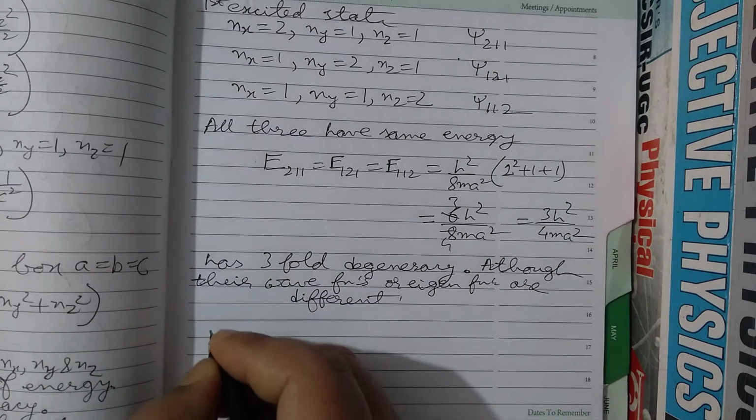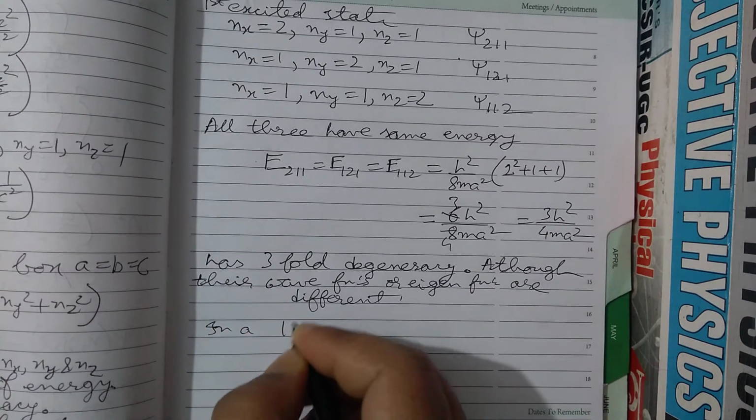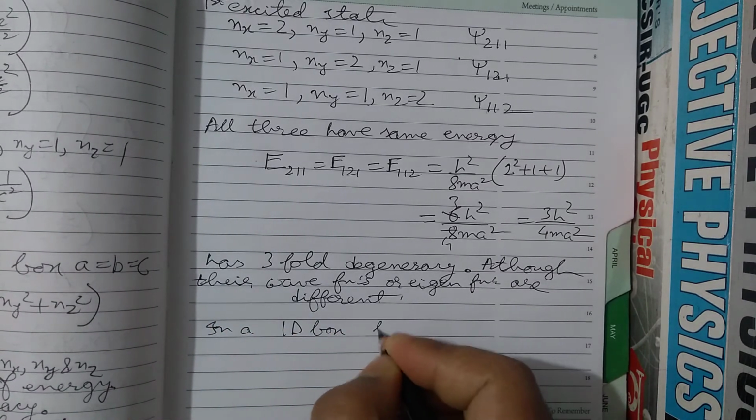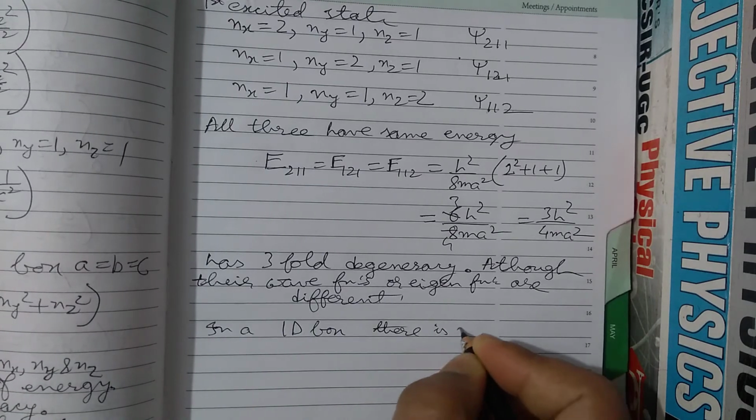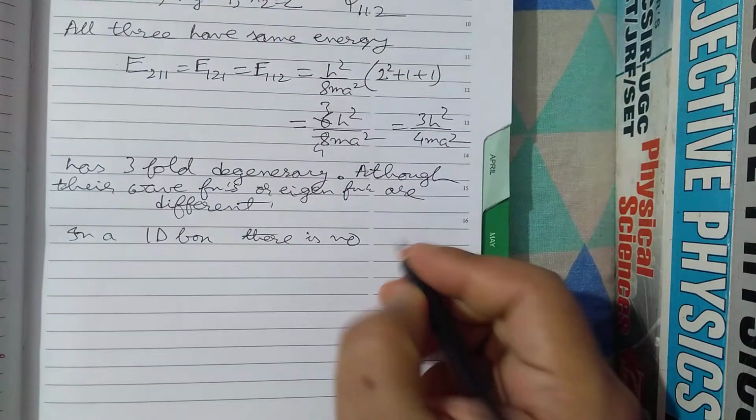In a one-dimensional box there is no degeneracy.